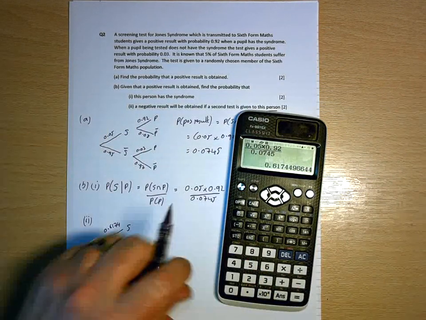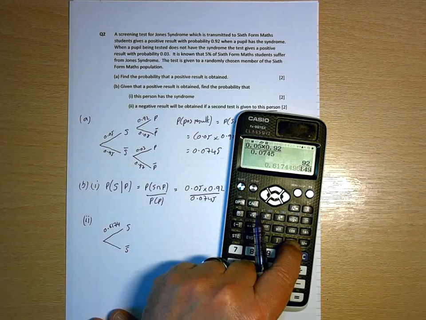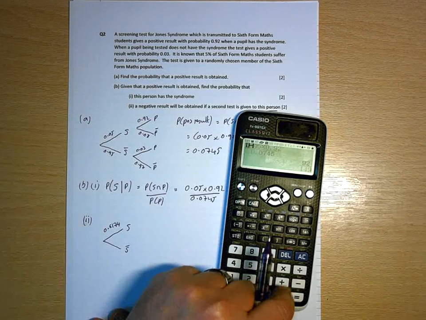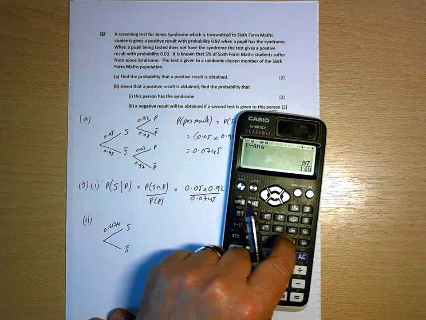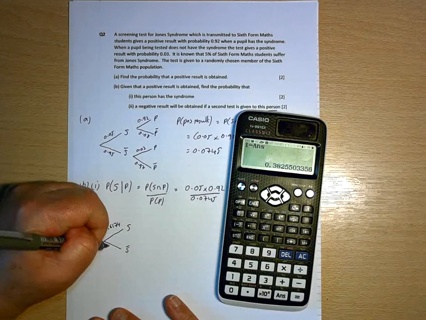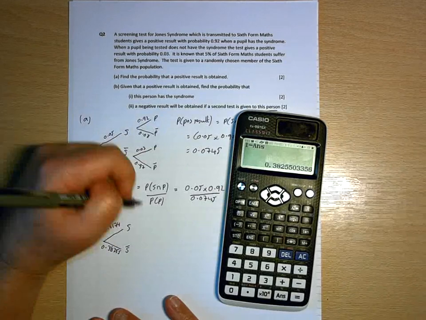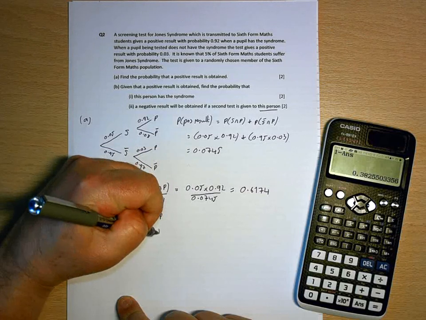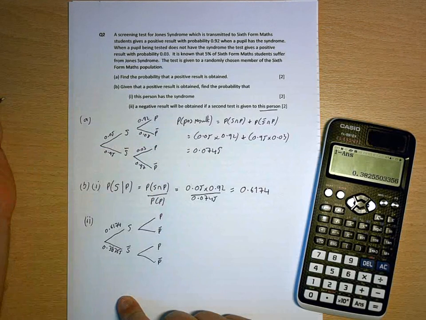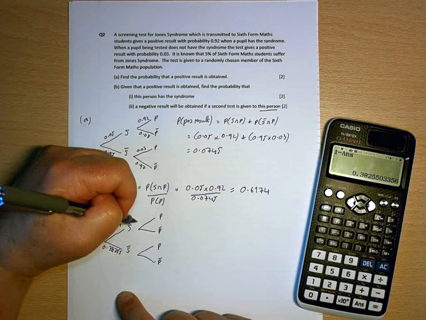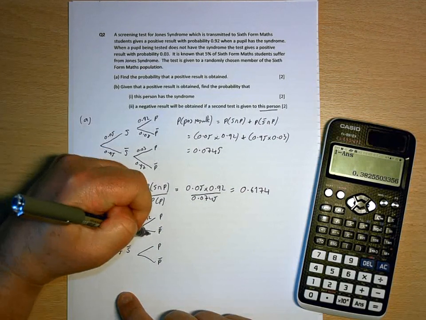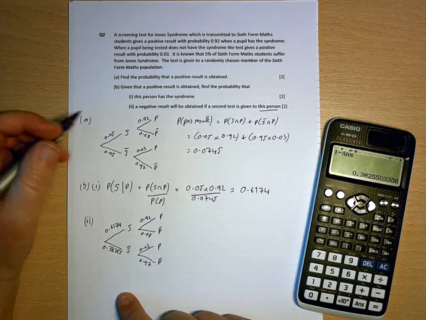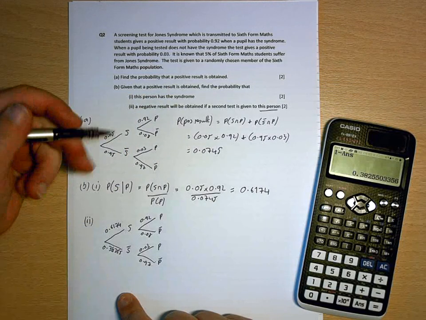So if we then take that away from 1, we get 0.38255, and then the testing is going to have the same probabilities as it did before. So positive, negative, positive, negative: 0.92, 0.08, 0.03, 0.97.